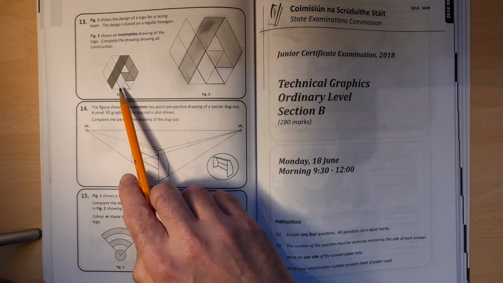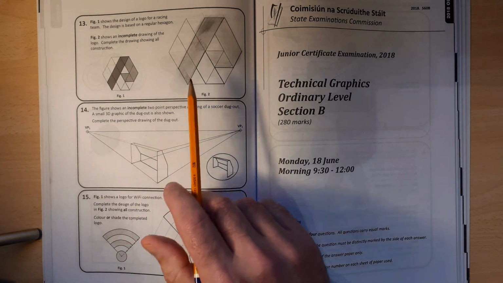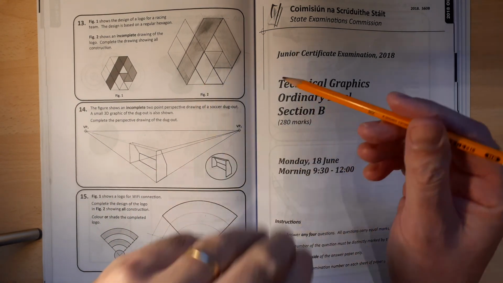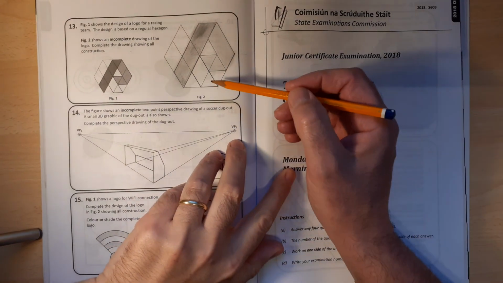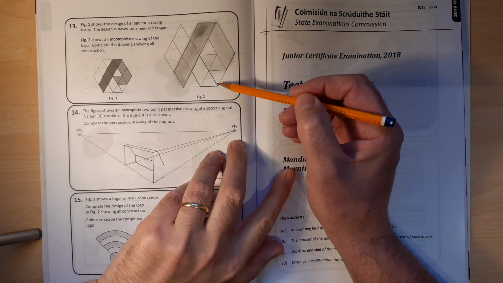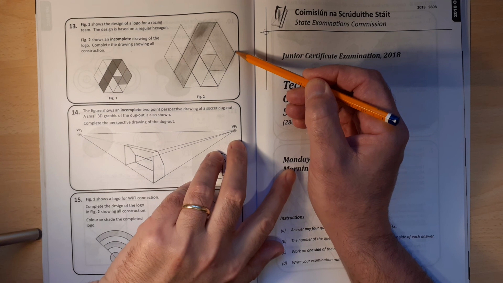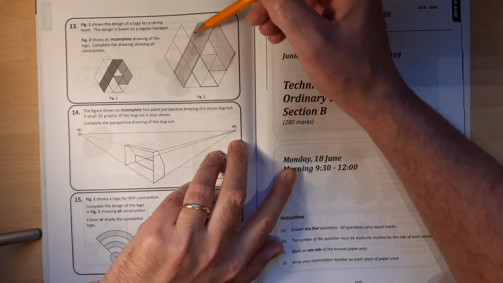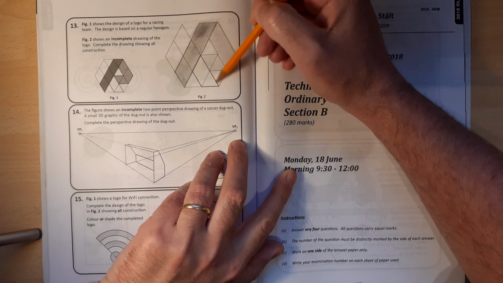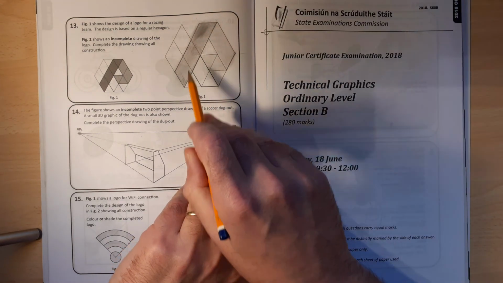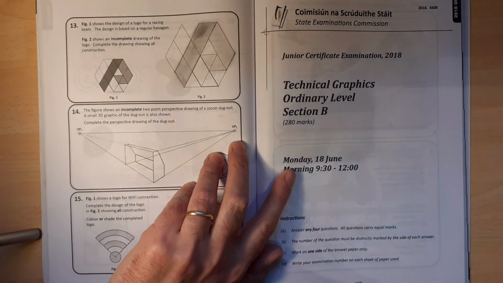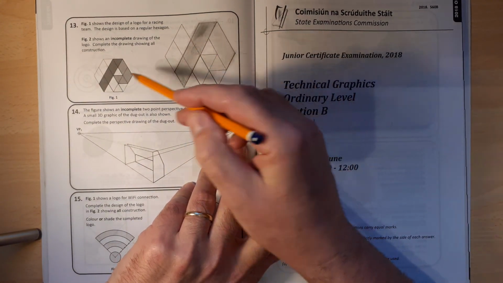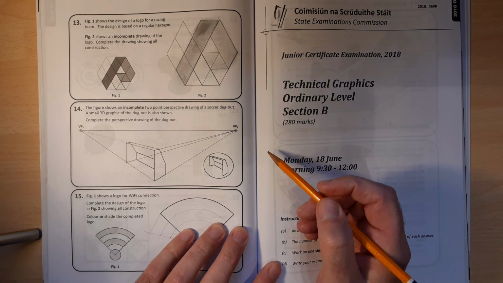In question 13, you're asked to complete the drawing on the right hand side. So in order to complete that there, you just draw parallel lines. So if you draw a parallel line from here, all these lines are going to be parallel at 60 degrees. That line there is parallel to that line there, and the top line is parallel to the bottom line. And shade it in. Complete this drawing on the left hand side.